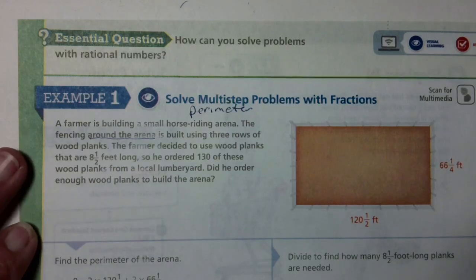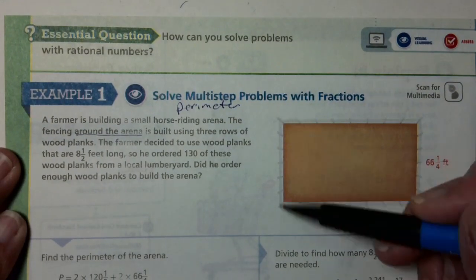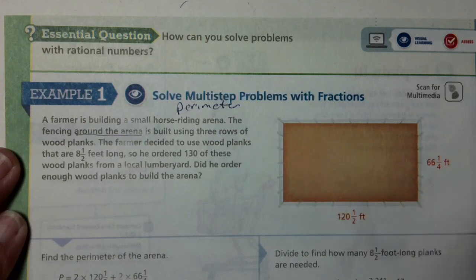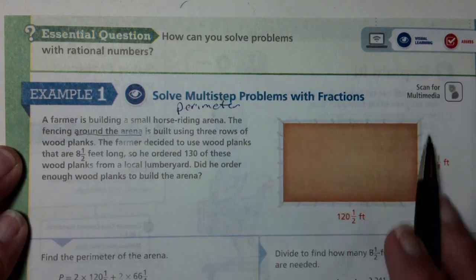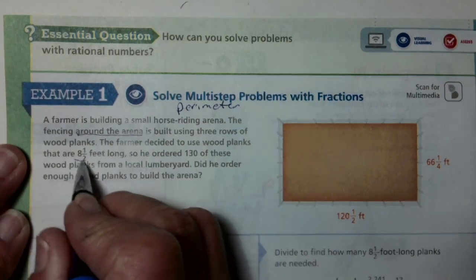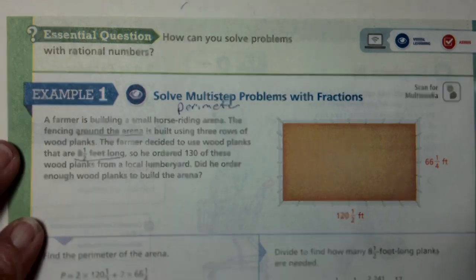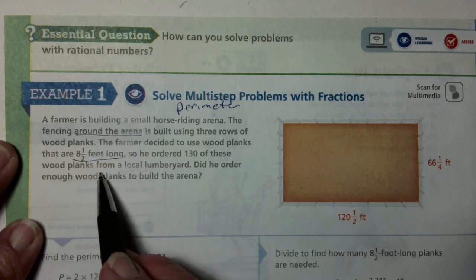A farmer is building a small horse riding arena. The fencing around the arena, that is called perimeter. Okay, we're going to go around this arena. Is built using 3 rows of wood planks. So on this side right here, there's 3 rows of planks on that fence. And here and here and here is the same. The farmer decided to use wood planks that are 8.5 feet long. So that's something we're going to need to know. So he ordered 130 8.5 feet long planks from a local lumberyard.